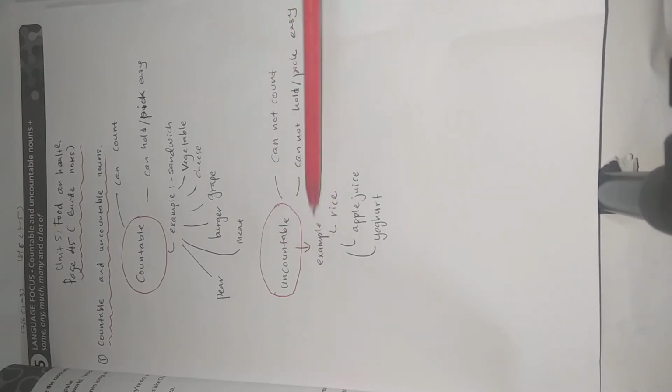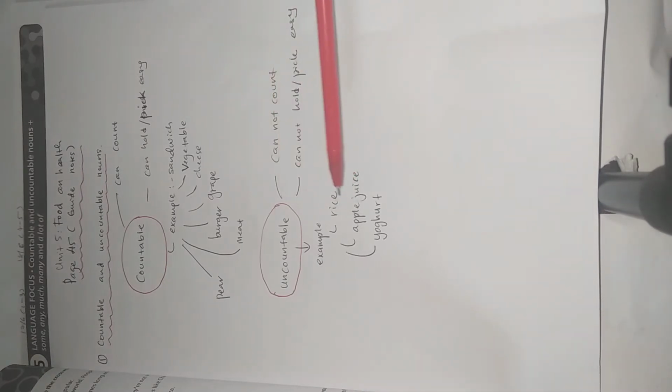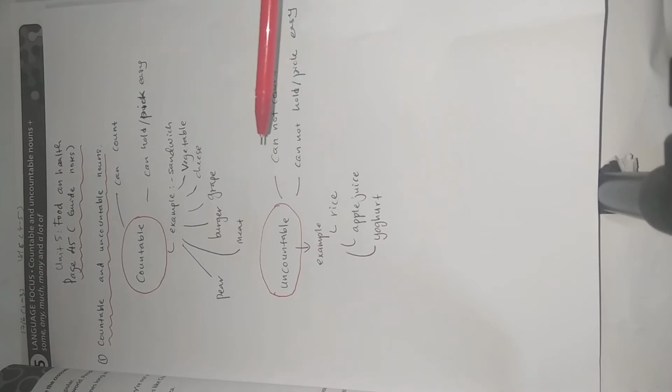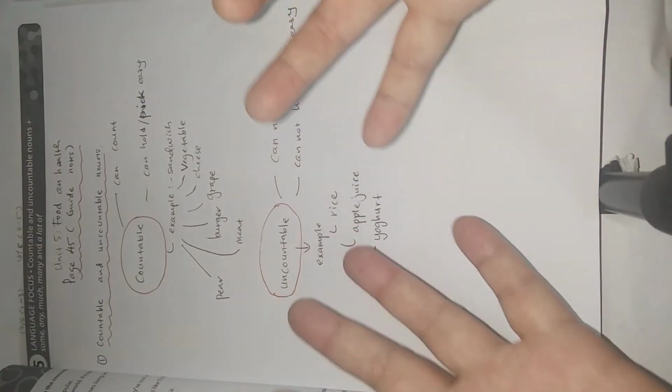For example, rice. You cannot pick it one by one. It takes time, right? So we need to put it in a bowl. So we call it a bowl of rice, or a plate of rice, a cup of rice. We must put it inside an object to count it. We cannot count it by itself. Apple juice also.